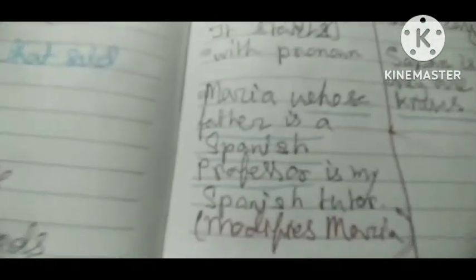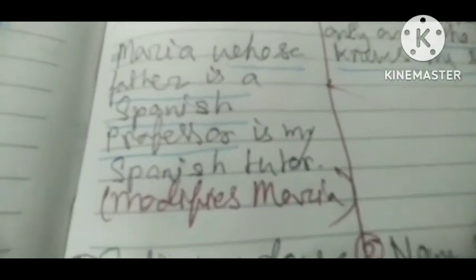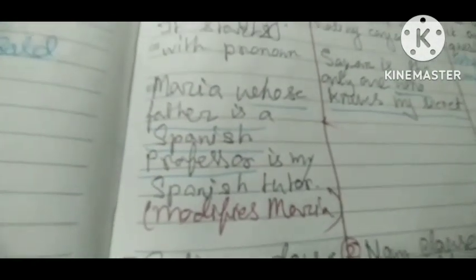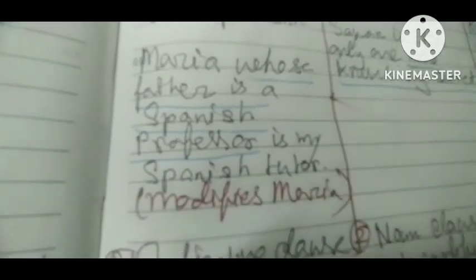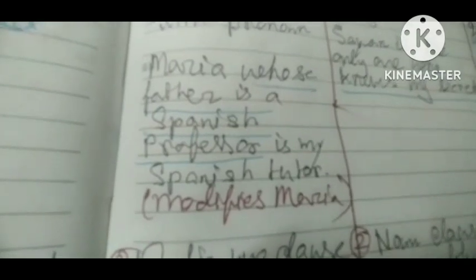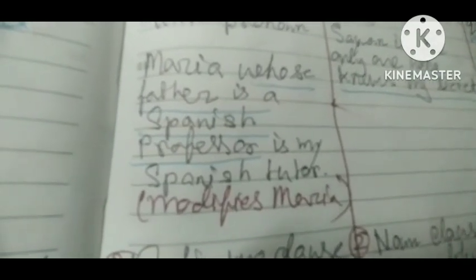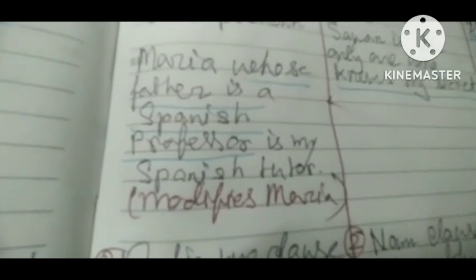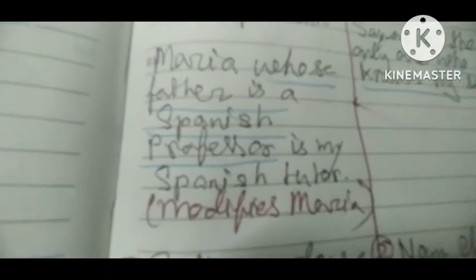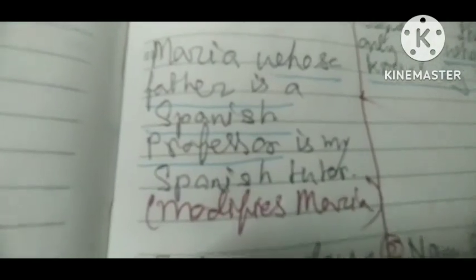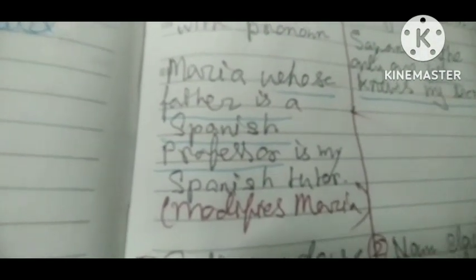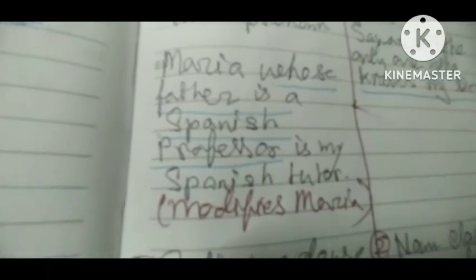Now come to the examples. If you take the examples, it will be easier to recognize. The first one is: Maria, whose father is a Spanish professor, is my Spanish tutor. Here, where is the adjective clause? Whose father is a Spanish professor. It is the adjective clause.